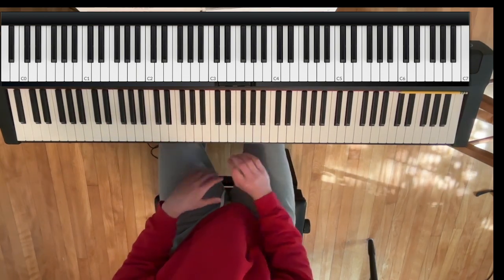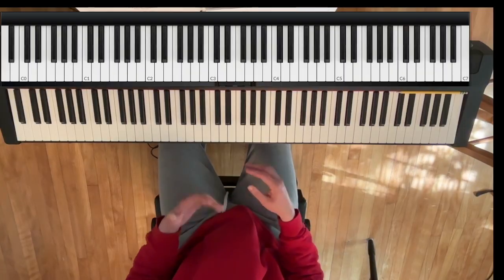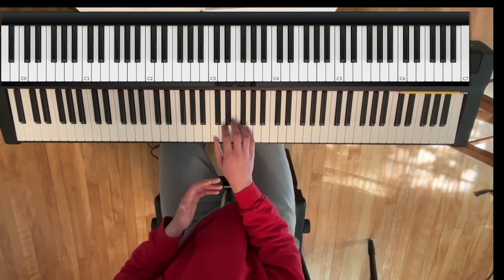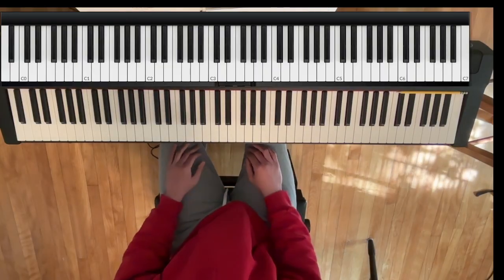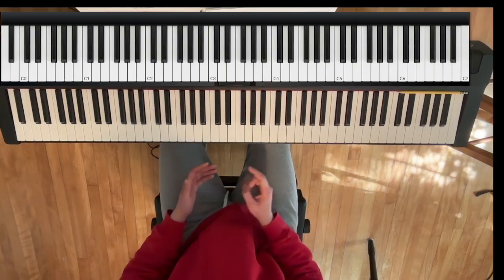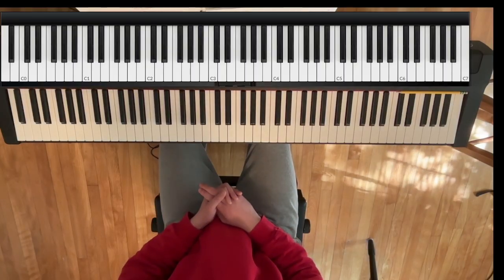So now that we understand the voicings at a high level, the next thing we need to understand is the notes that make up a chord. If you don't know the notes that make up a chord, then you're not going to be able to play the root position, which means you're not going to be able to play the inversions, right?